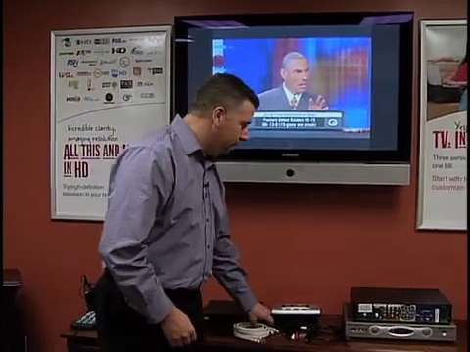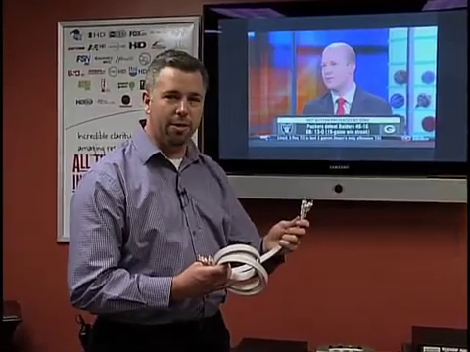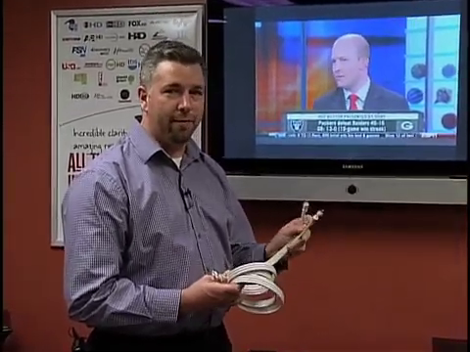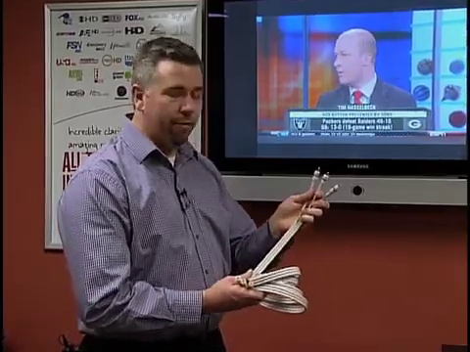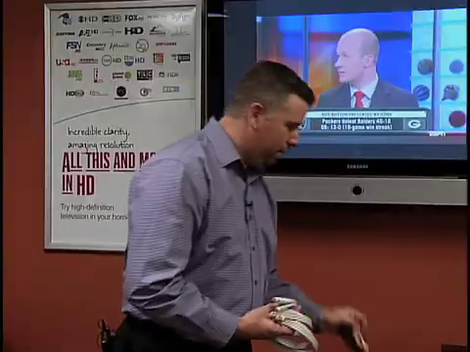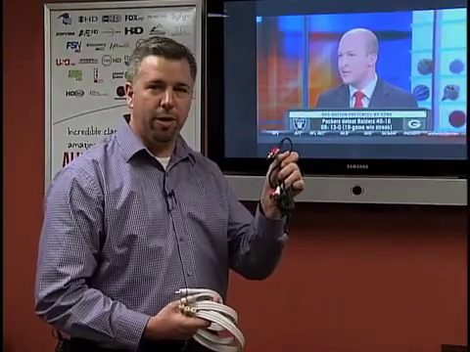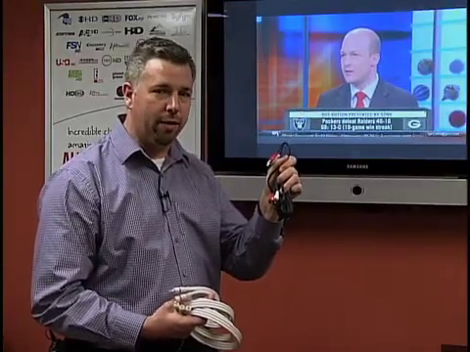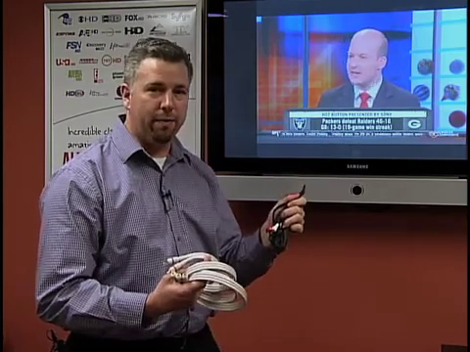There are two basic connection types for high definition viewing. The first one being component cables. Component cables are a 5-cable combination. You have 3 cables that are used for color bursts, and you have 2 cables, a red and white, used for audio, left and right audio. It's an analog connection, but it does give you high definition viewing on the television set.